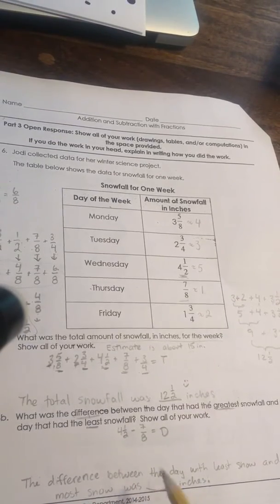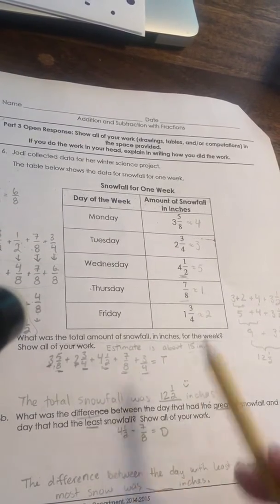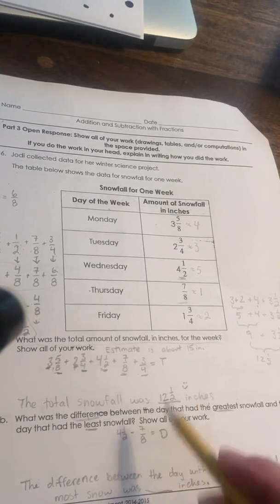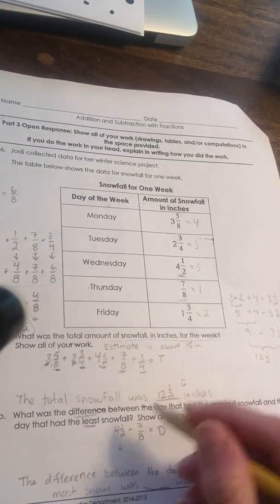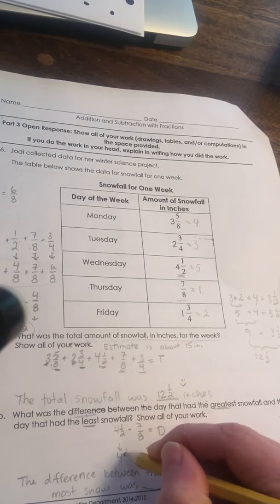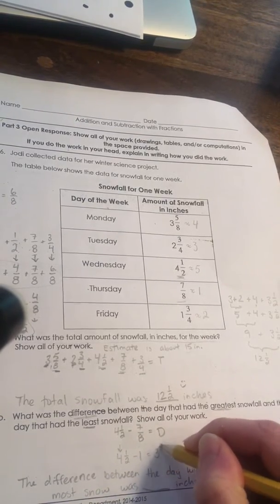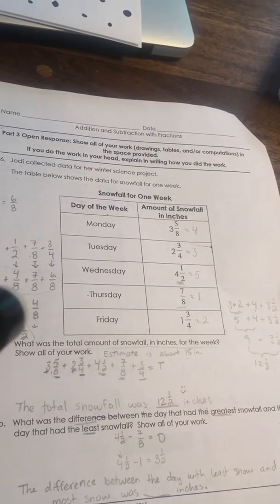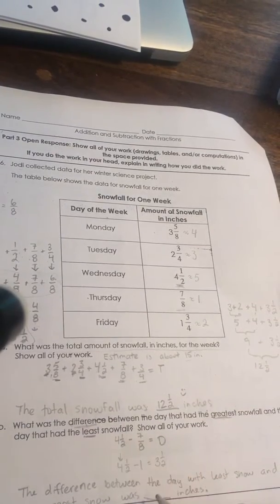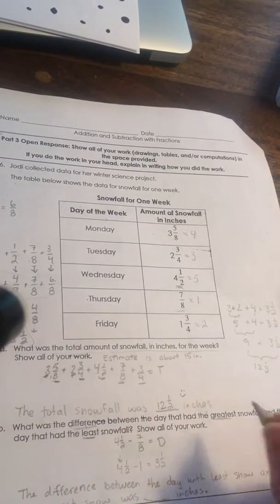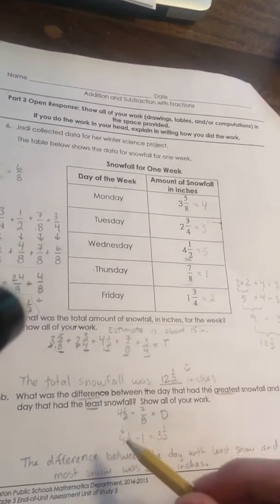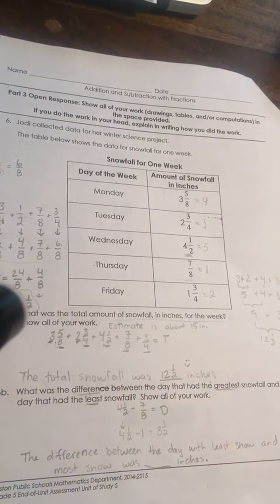Last but not least, let's make an estimate. 7/8 is very close to 1 whole. That's easy for me to work with, so I'll just do 4.5 minus 1 is 3.5. So my estimate should be somewhere around 3.5 inches. So my answer should be somewhere around 3.5 inches.